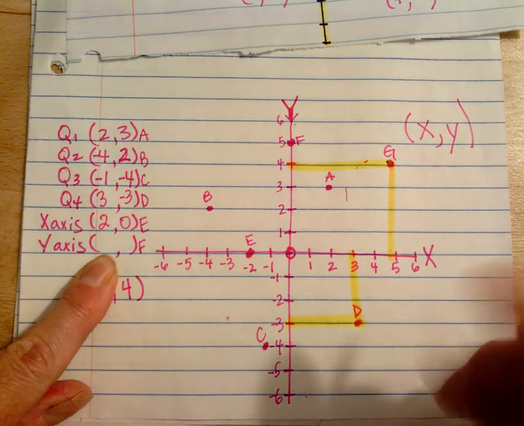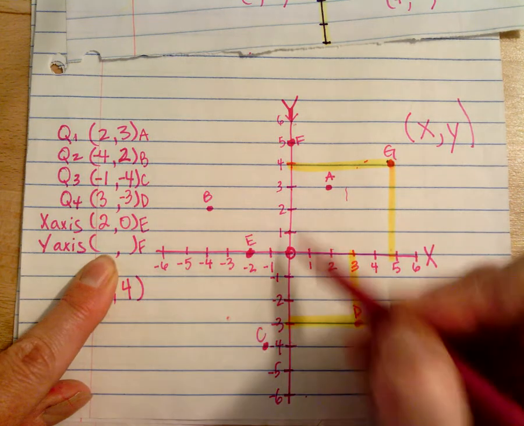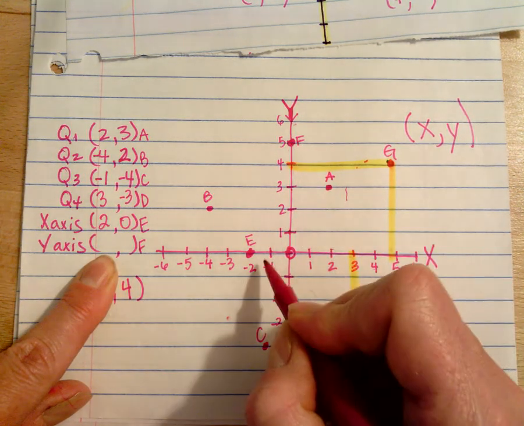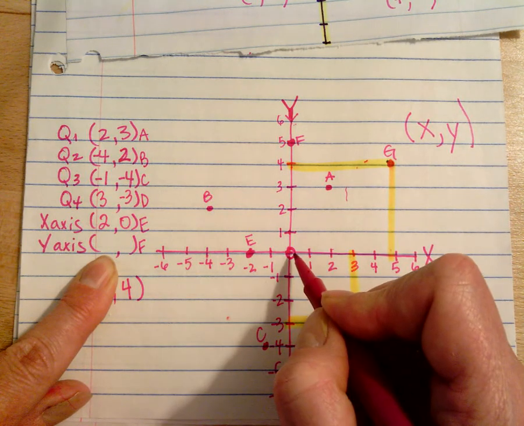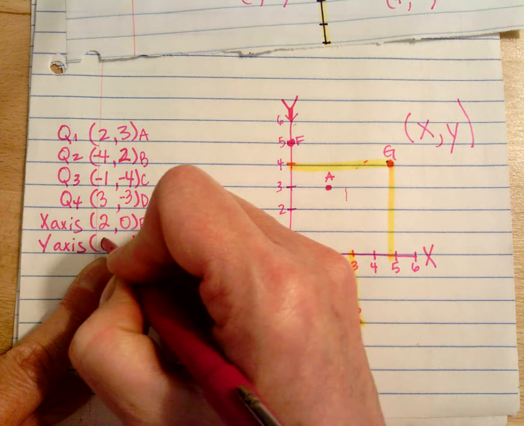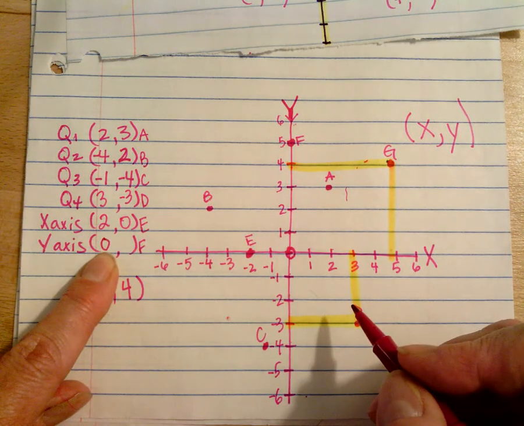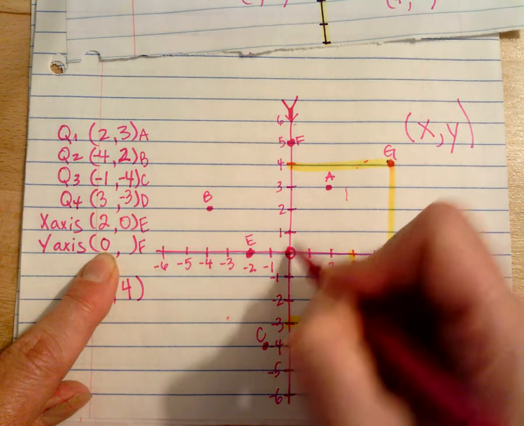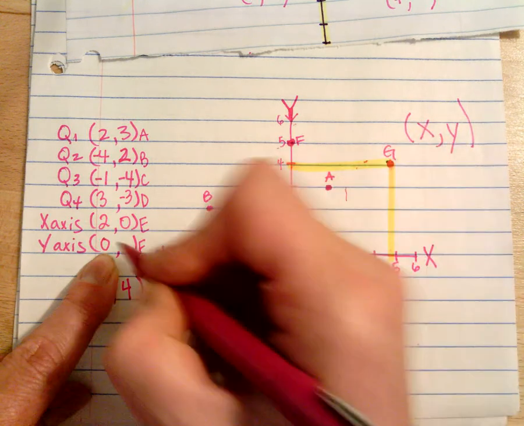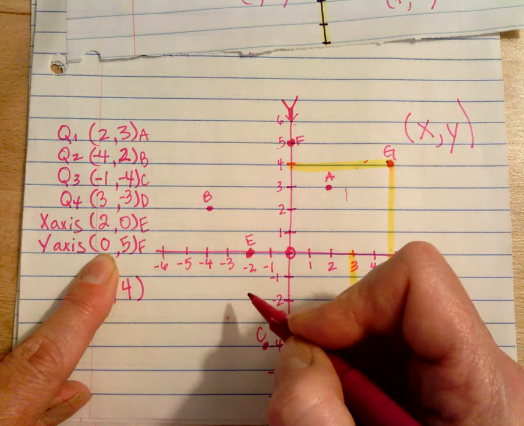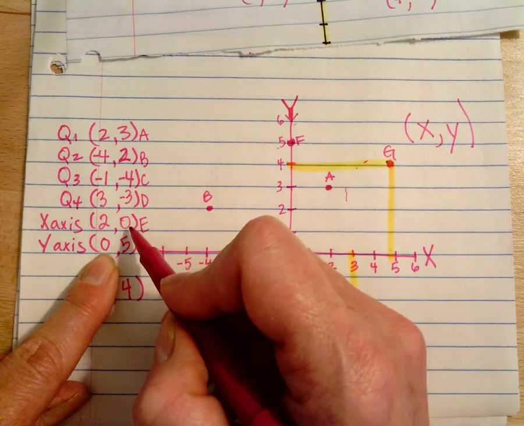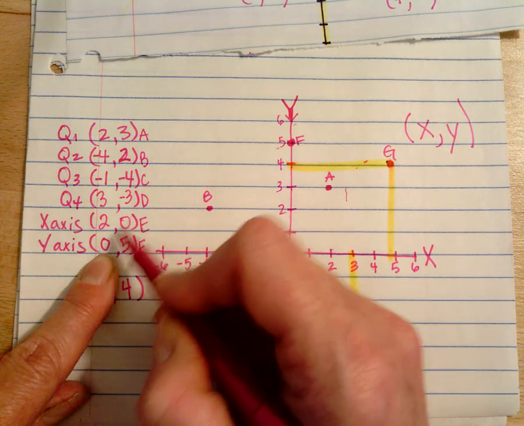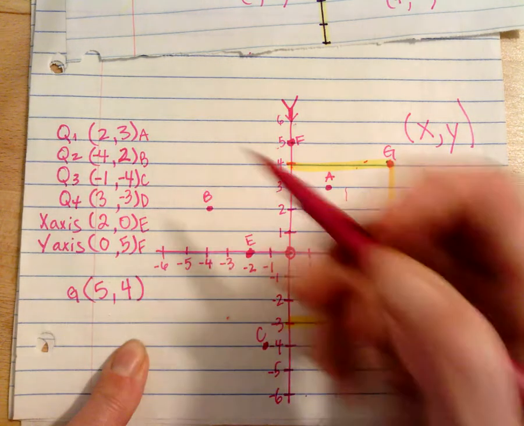And now the y. Y, we need F. It does not move left or right. It stays right at that 0. So it's going to be 0 for x, and then it's going to be 5 for y. It goes up, but not left or right. When you have a 0, it says it's not moving, it's on an axis.